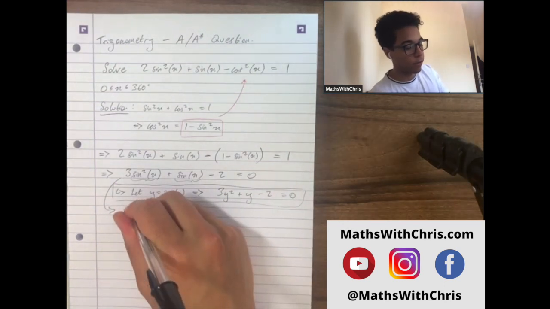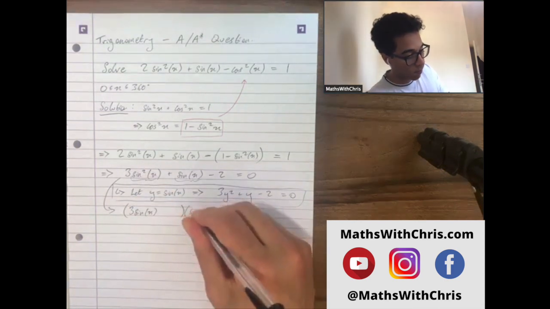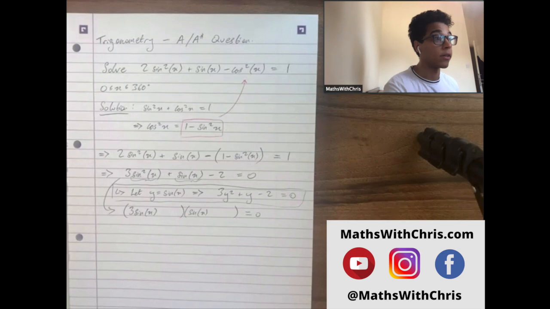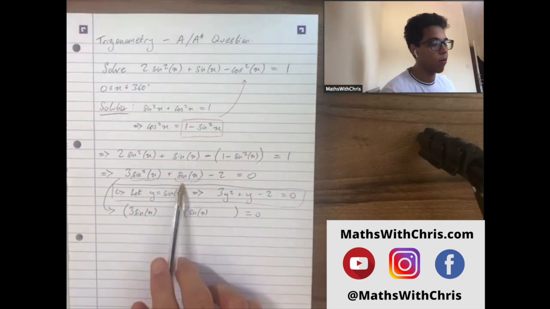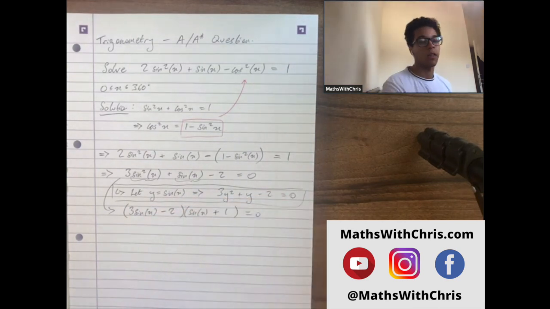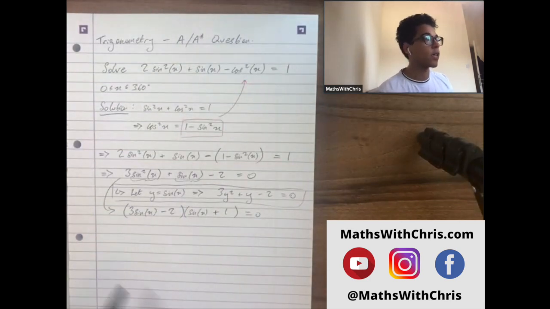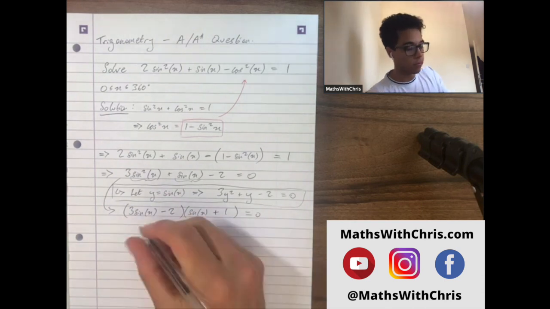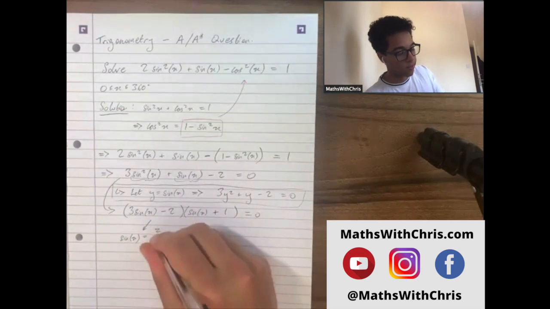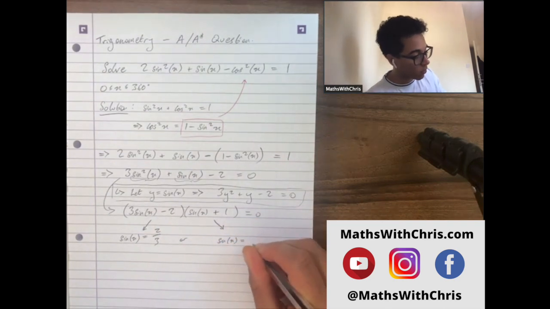So we know we're going to have a 3 sine of x here and a sine of x here. And what do we want? They need to multiply to minus 2. So it's going to be a 2 and a 1, or a minus 2 and a plus 1. And also they want to add, when we multiply it out, to a plus 1 here. So if we put a minus 2 here and a plus 1 here, then that should do it. So now we've got a quadratic, we've factorized it, and now we split it off into 2 separate cases. So this means that sine of x equals 2/3. Or in this case, sine of x equals minus 1.